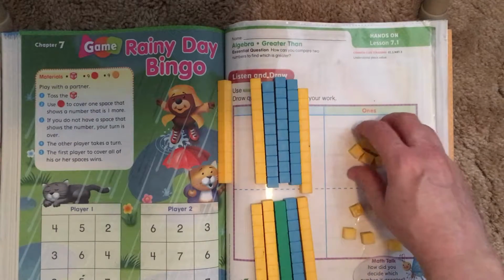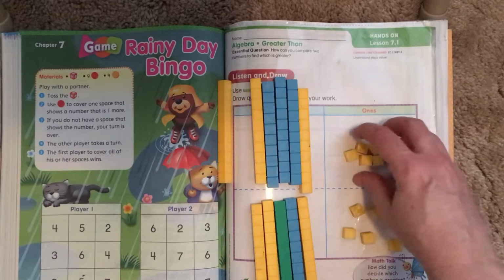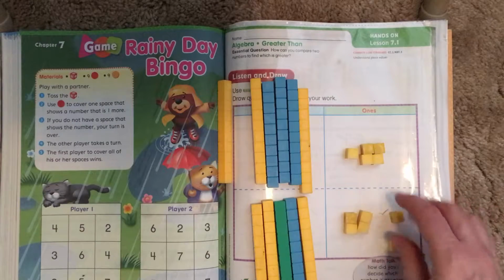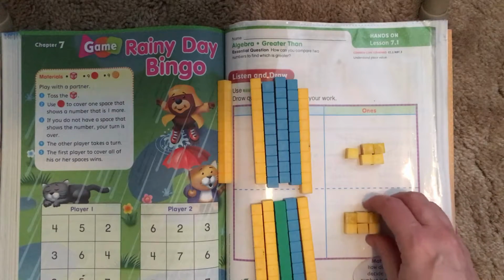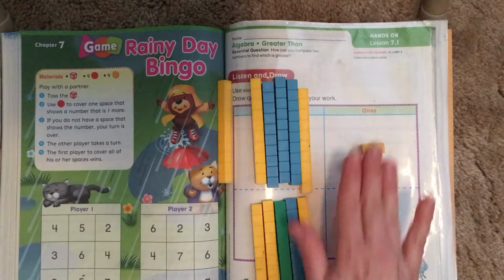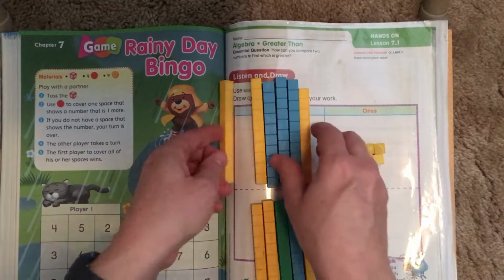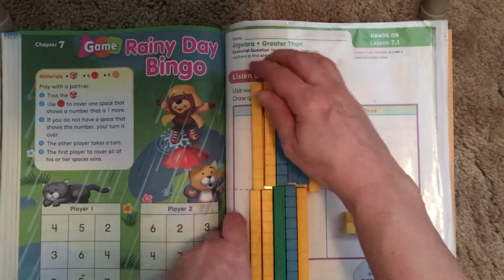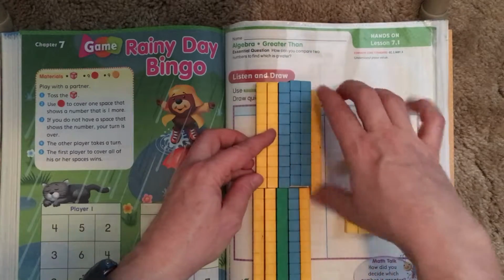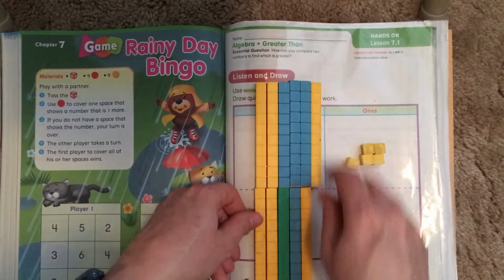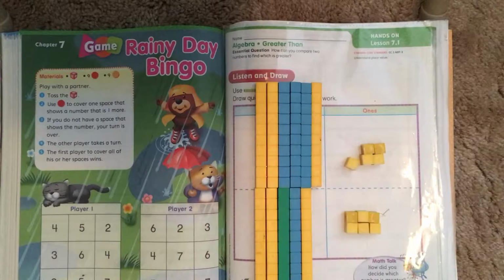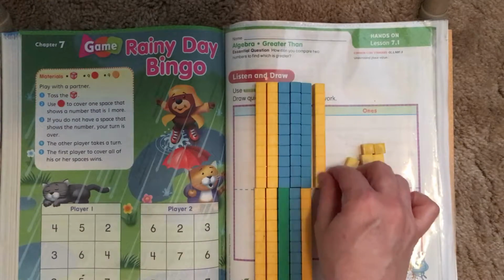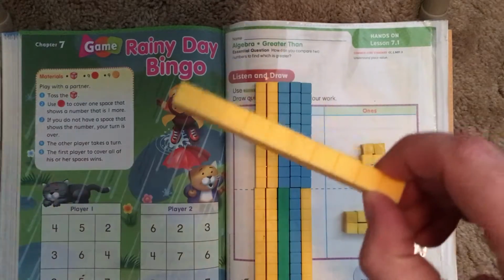Now, we can look at our ones, and it's pretty easy to tell that we have more ones here than we have here. But let's look at our tens. Let's line them up. In which number do we have more tens? The top number or the bottom number? That's right, we have more tens in the top number.